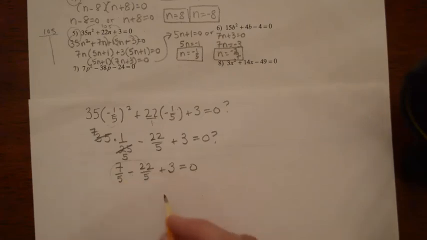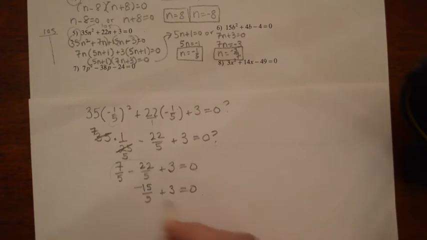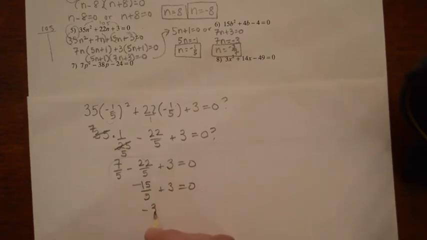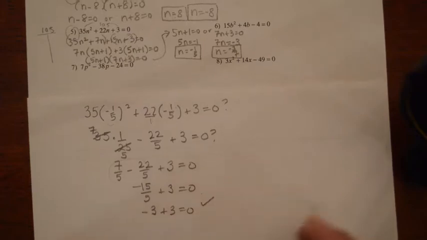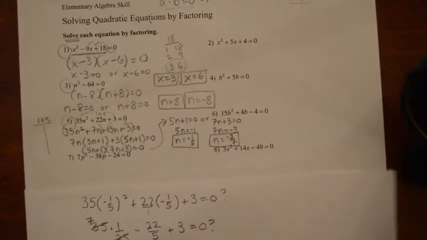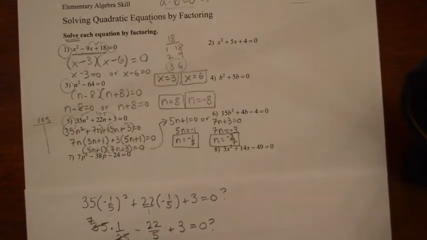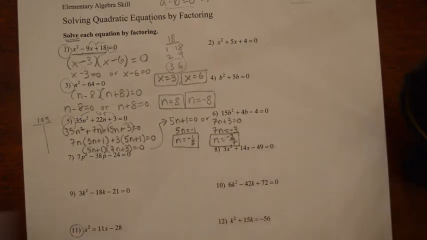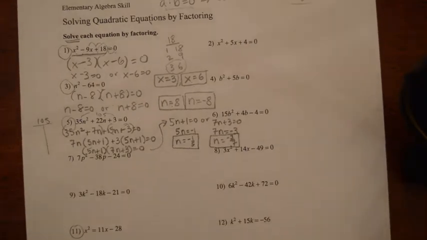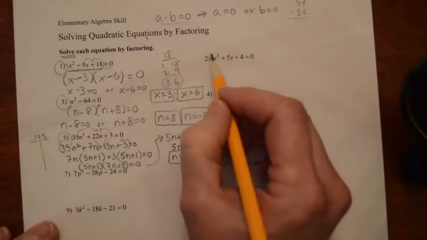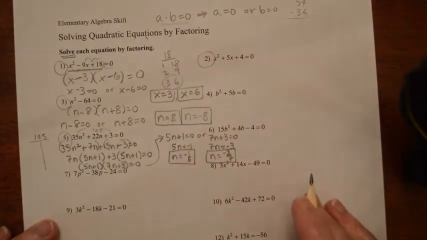7 minus 22, that actually does give us -15/5 plus 3. Is that equal to 0? -15/5 is -3, plus 3 equals 0. So yes, that actually is a solution to it. And then same with -3/7. We're just not going to check that one. Okay, I want you to pause the video for just a second, and I want you to try number 2 on your own.